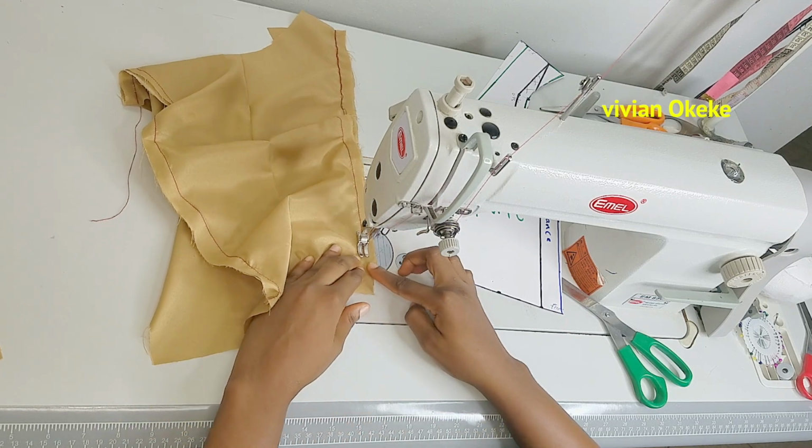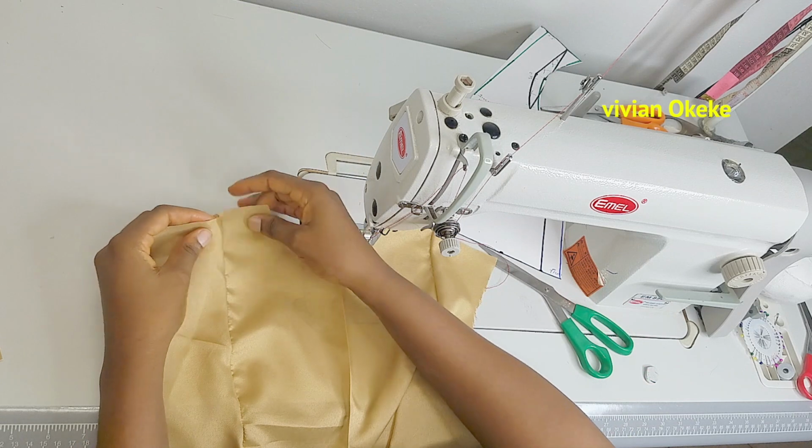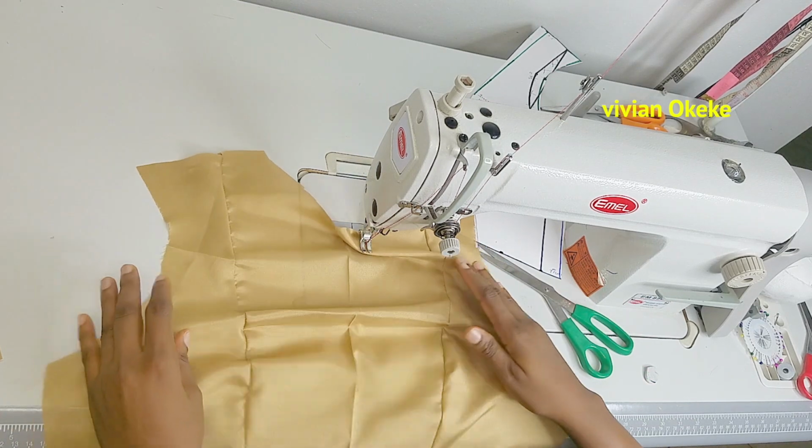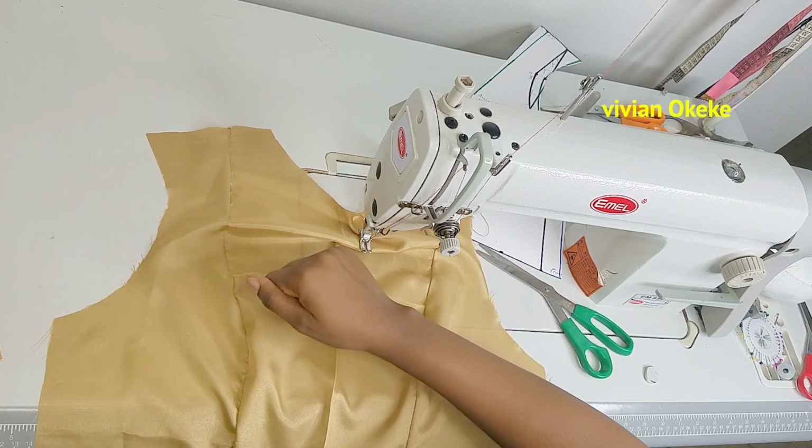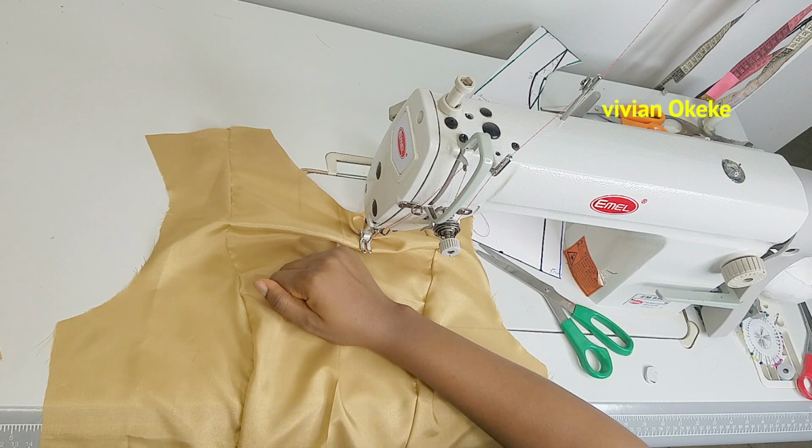Okay, so once I was done joining the sides to the center front, this is what I have. I'm just telling you guys here, you need to iron. But before then, let's sew the back pieces together.